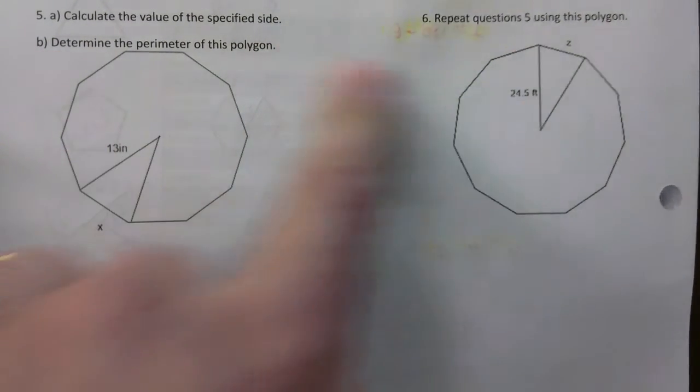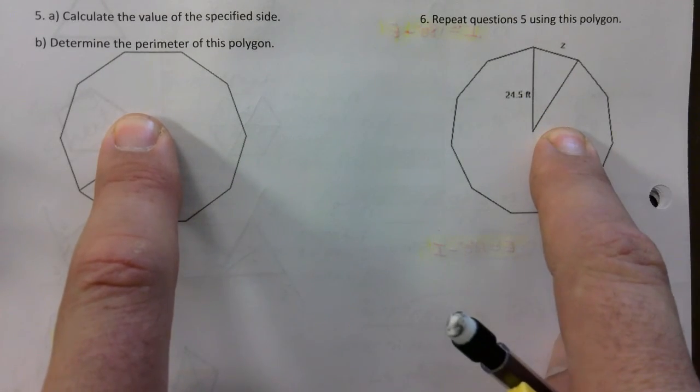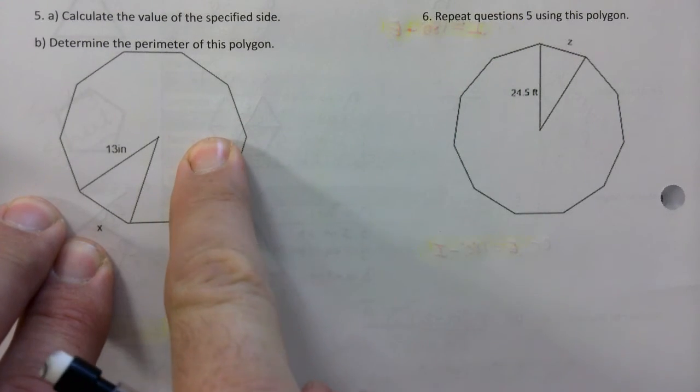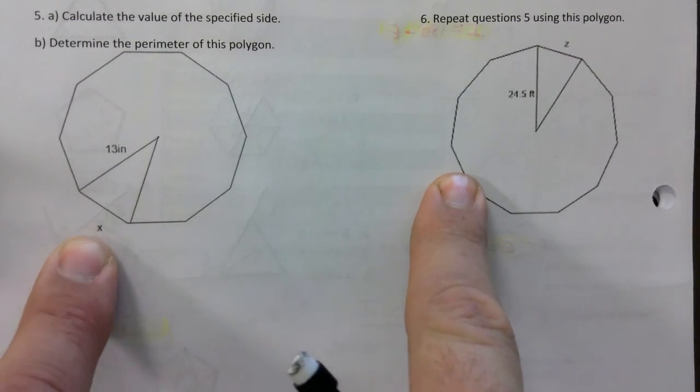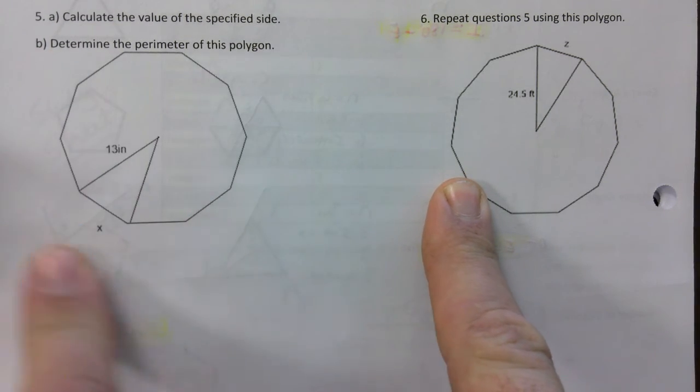Okay, let's go to 5 and 6. They're similar. I will do this one. You will do this one. Okay? You're going to do this one once I'm done this example. I put them side by side so you can try it right away. These are actually not too bad if you remember sine law, cosine law.